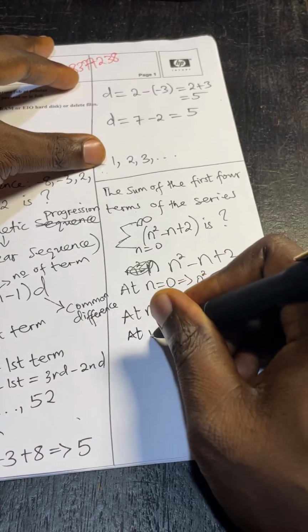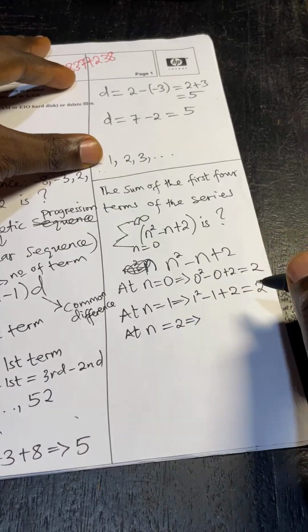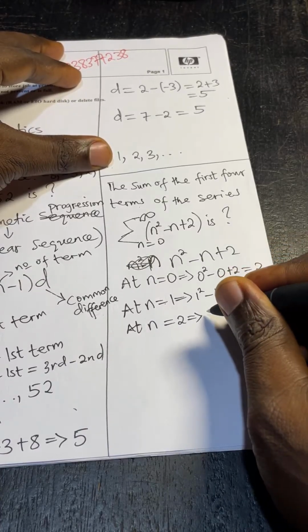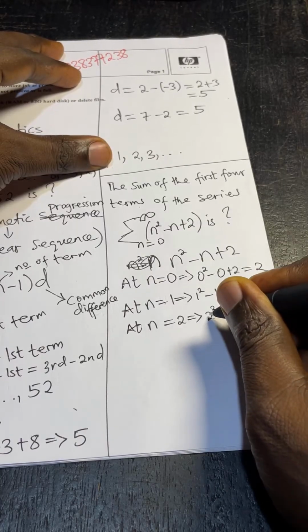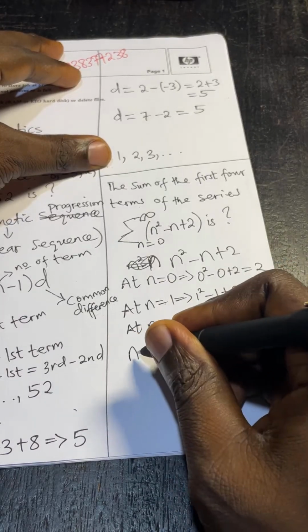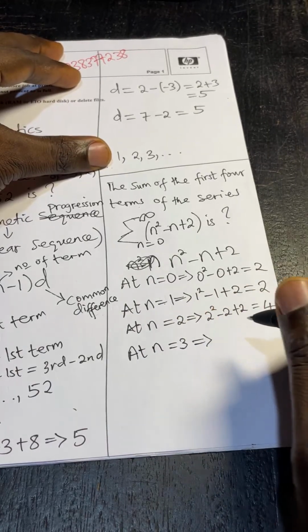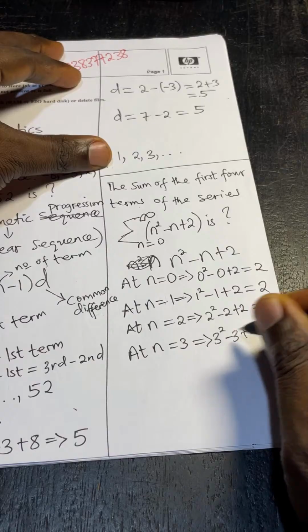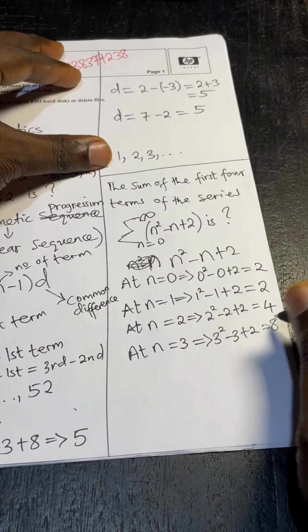At n equal to 2, this implies we have 2 square minus 2 plus 2. 2 square is 4, 4 minus 2 is 2, plus 2 is what? 4. Now, lastly, at n equal to 3, what will it give you? This becomes 3 square minus 3 plus 2. 3 square is 9, 9 minus 3 is 6, 6 plus 2, we have 8.